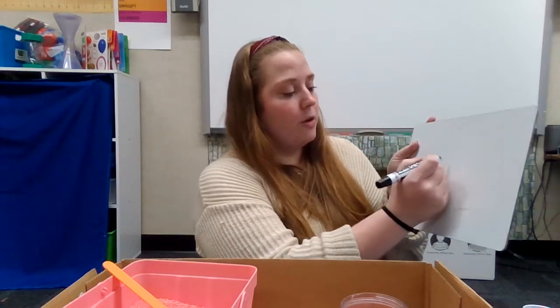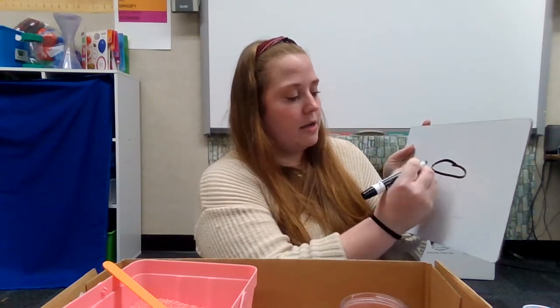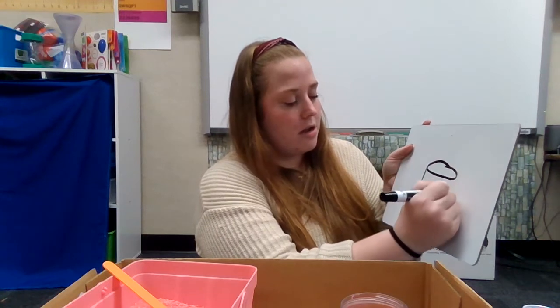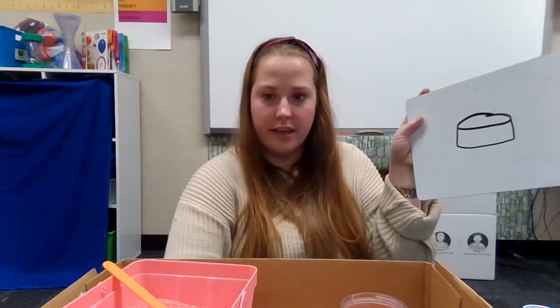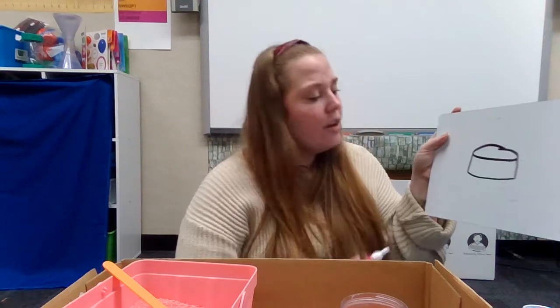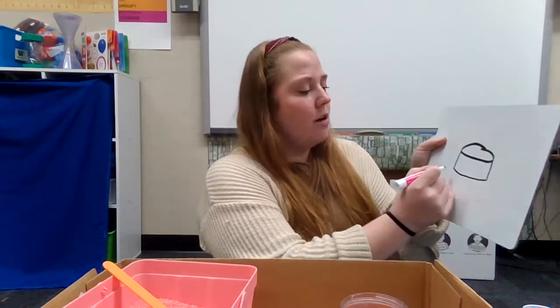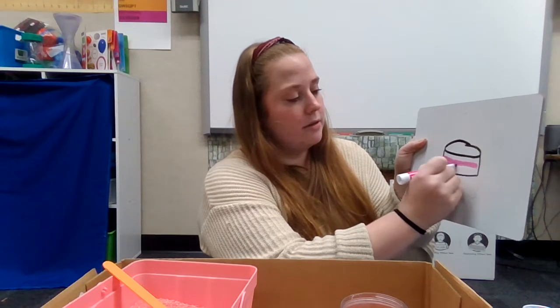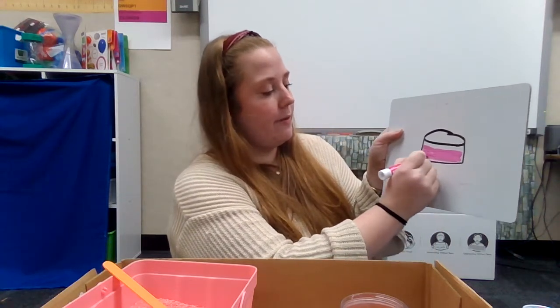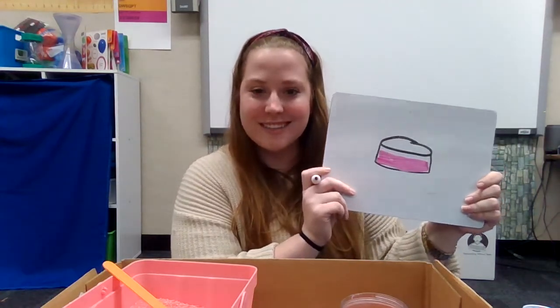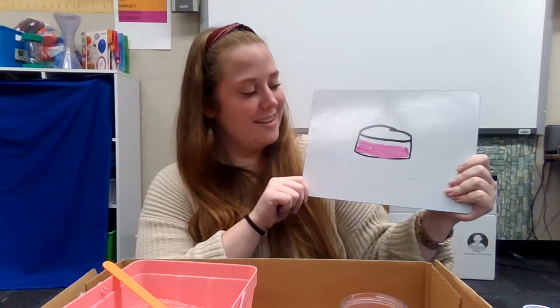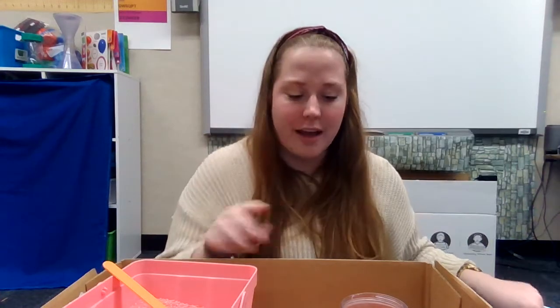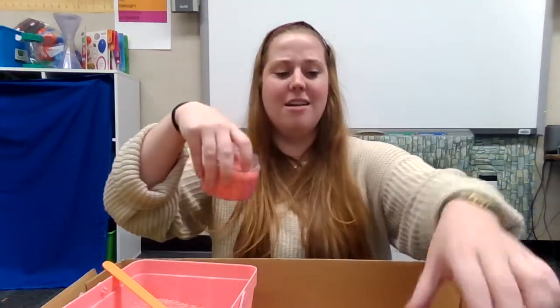So for this one, I'm going to draw a short container. Kind of like that. And then it goes almost all the way to the top, but not quite there.